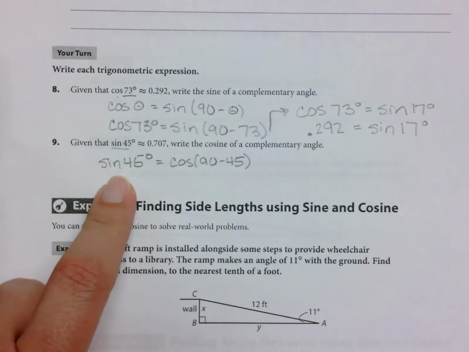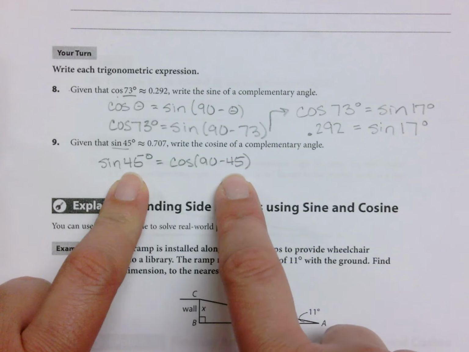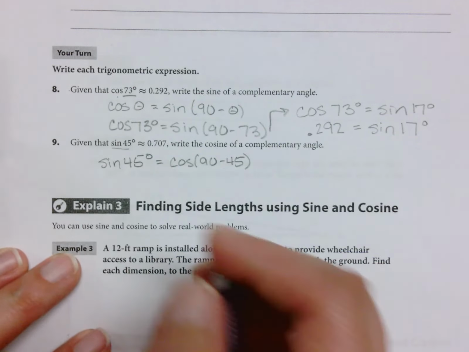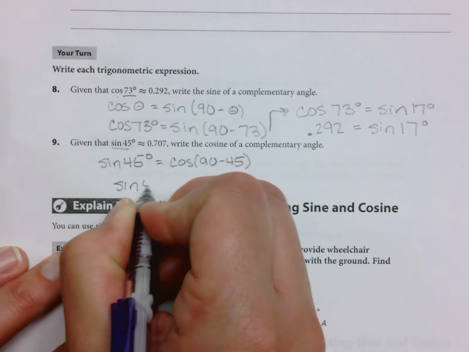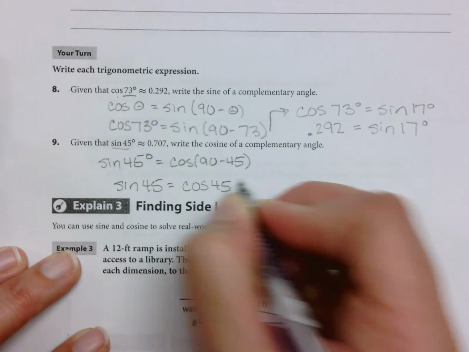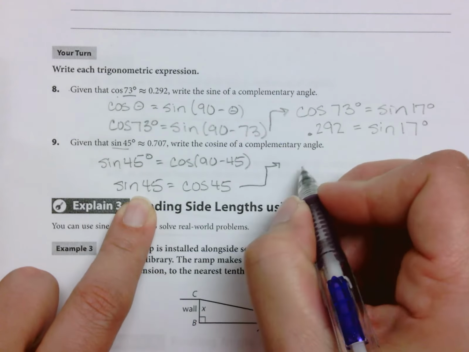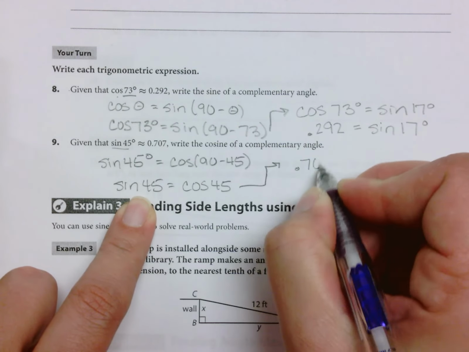I took the thetas out. Sine of theta, I replaced it with a 45. Cosine of 90 minus theta, I replaced it with a 45. So the sine of 45 degrees equals the cosine of 45 degrees. Well, they told me that the sine of 45 degrees was 0.707.